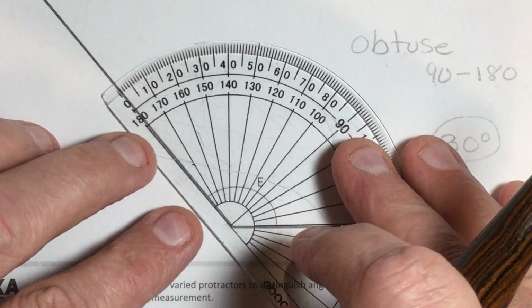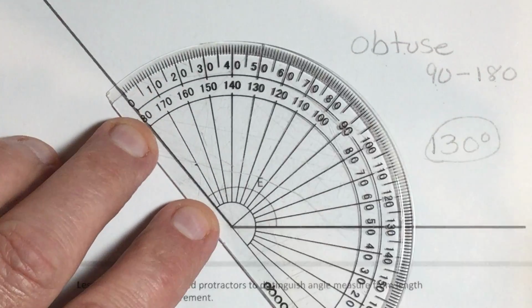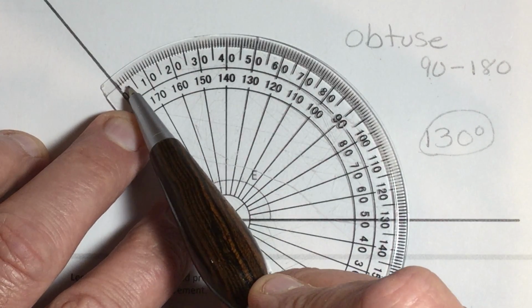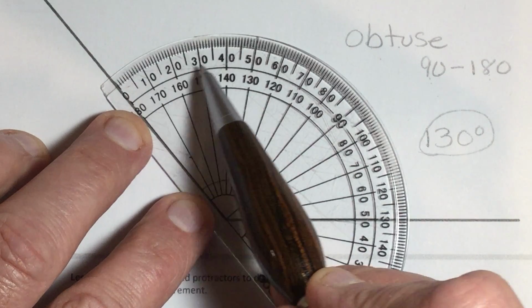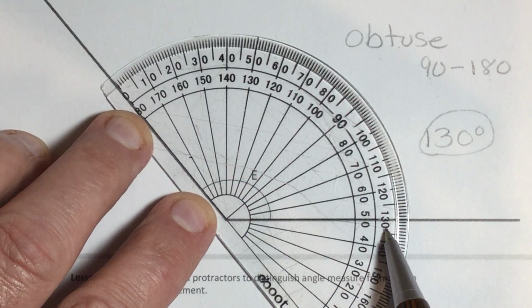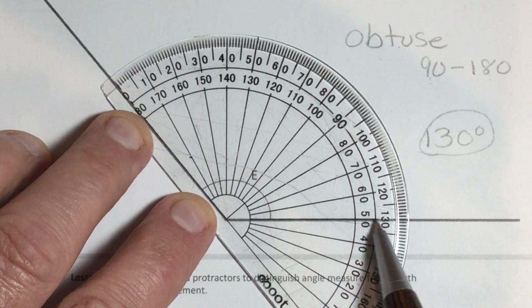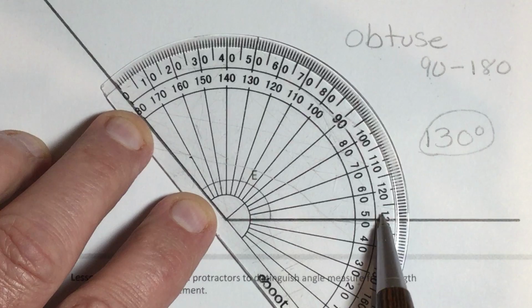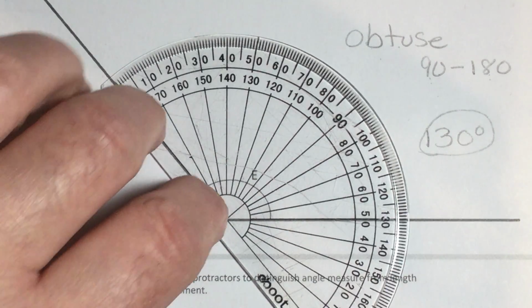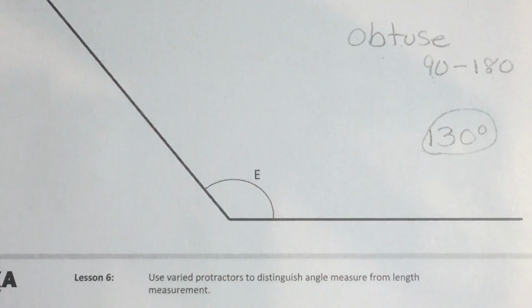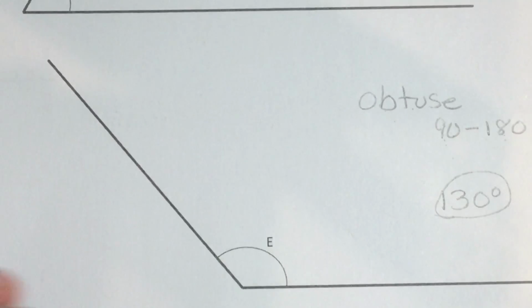And as I said, I could measure it using the other side too. If I went 0 here, this time I'm just really going to be using the outside set of numbers. So 0, 10, 20, 30, 40, 50. And if I follow that around, look right there, there's 130 and 50. Those are my 2 choices again. Same thing, I know it's obtuse, so 130 would be the number of degrees that would make sense for this angle because it's an obtuse angle. So it's a little bit about measuring angles.